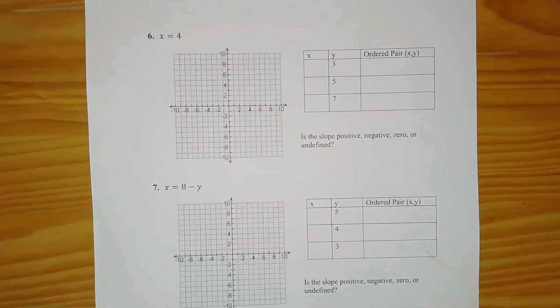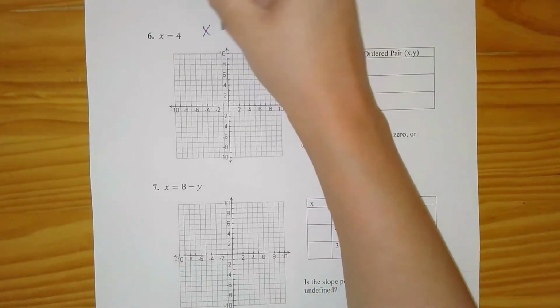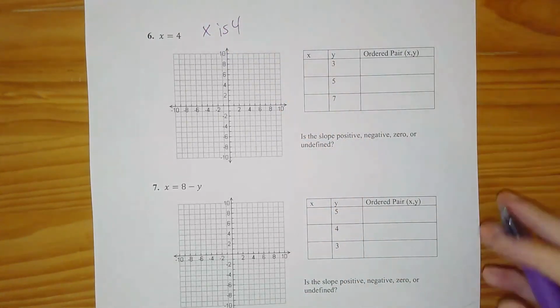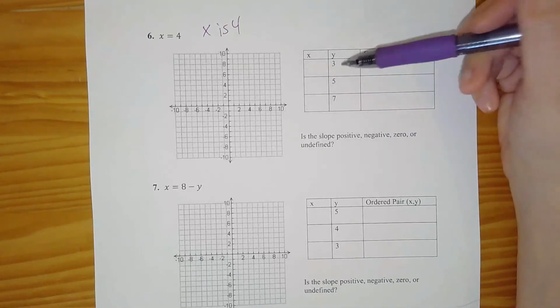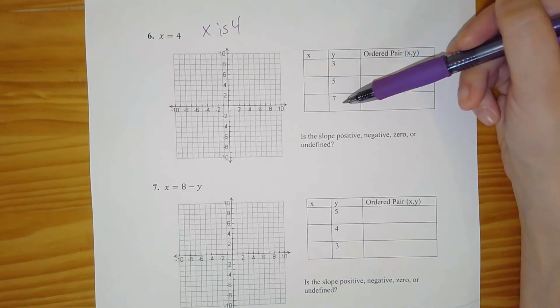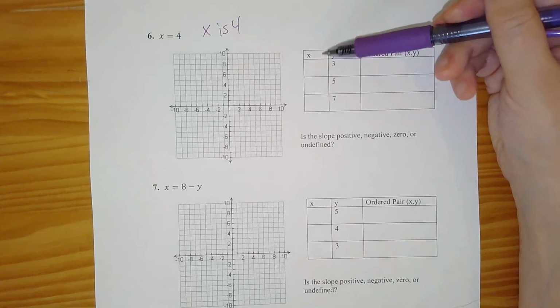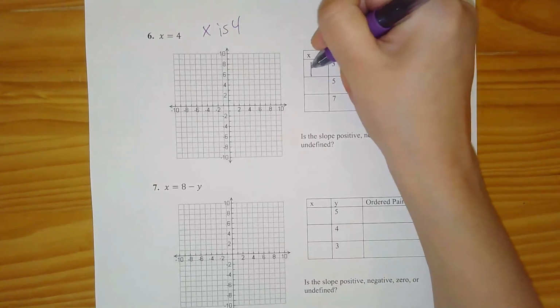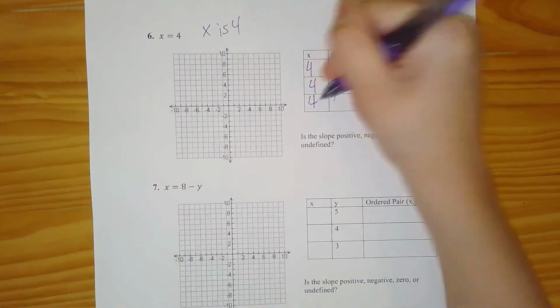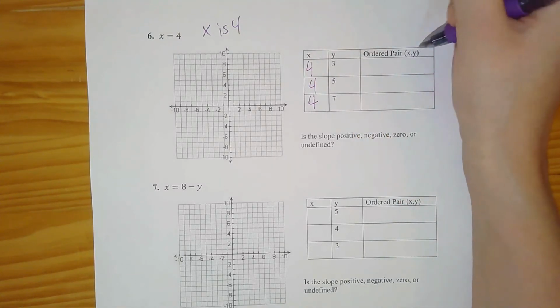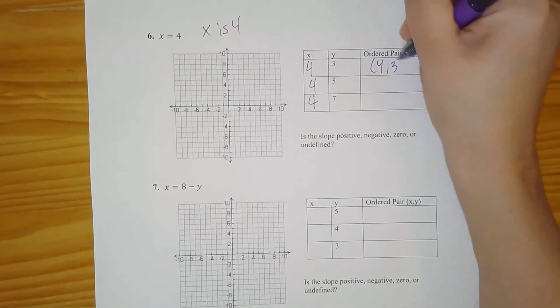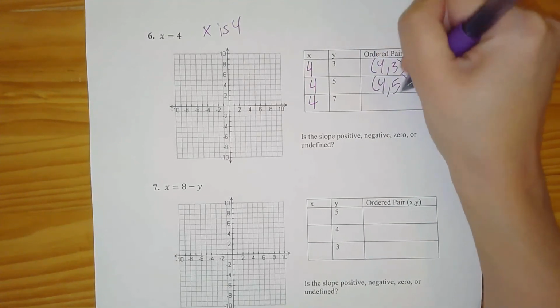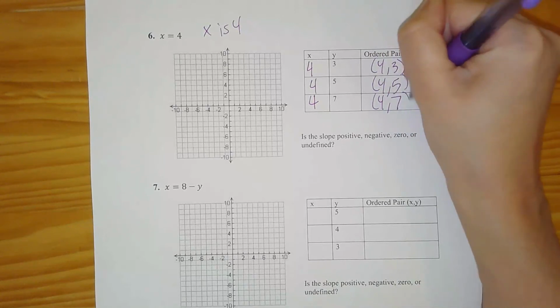All right, let's try another one. My next one says x equals 4. So that means that my x value is always 4. So this time you notice in my chart I give you different y values, 3, 5, and 7, and the x is missing. What is x always going to be? It's always going to be 4. So I'm going to put 4 in for all of my x values. So that gives me the ordered pair 4, 3, 4, 5, and 4, 7.